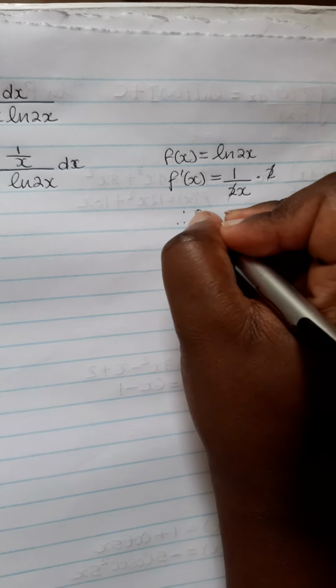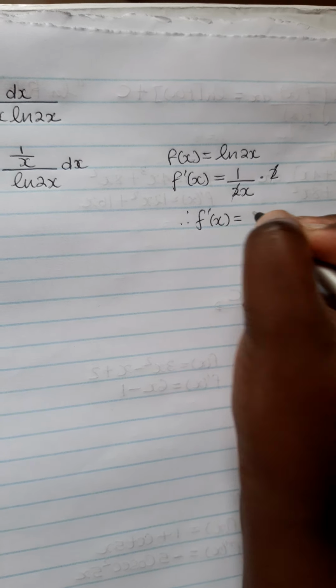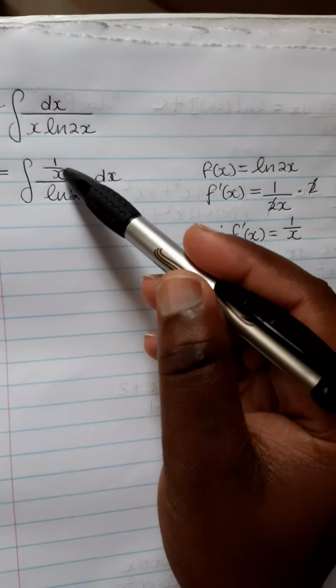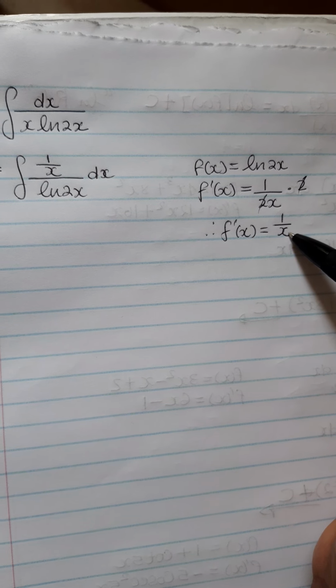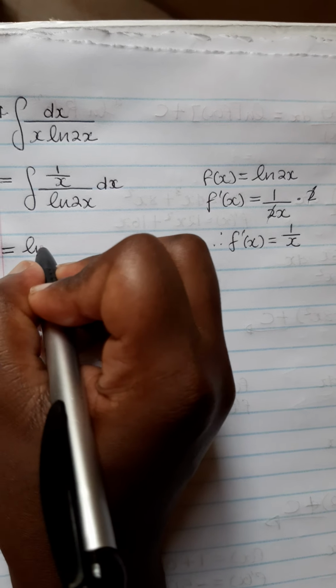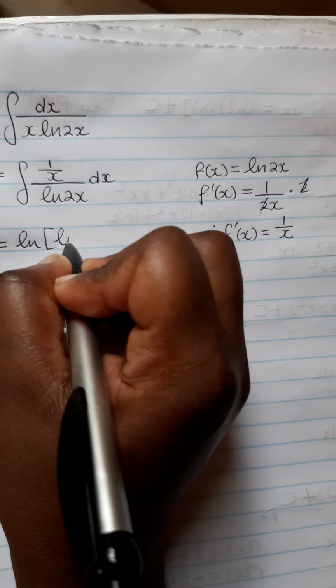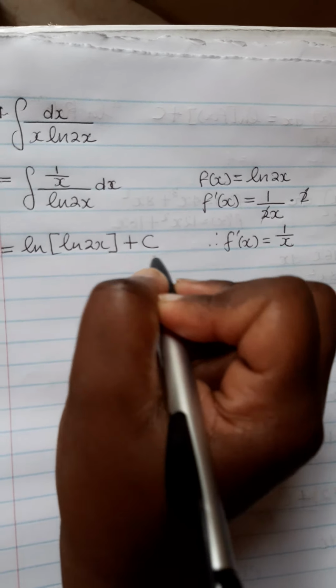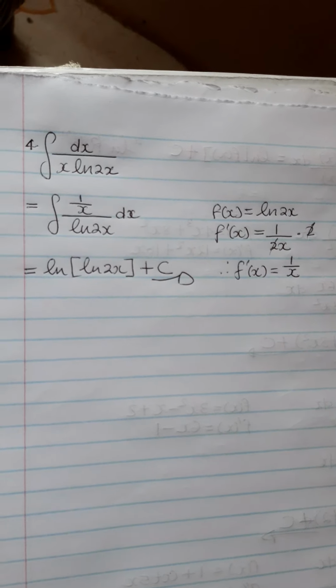So therefore the derivative will then go back to 1 over x. Then we check. The numerator is actually the derivative of the denominator, so we can just apply the rule. So the answer will be ln of (ln 2x) plus c.